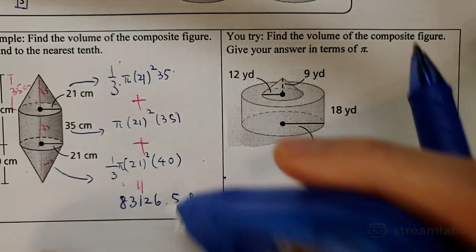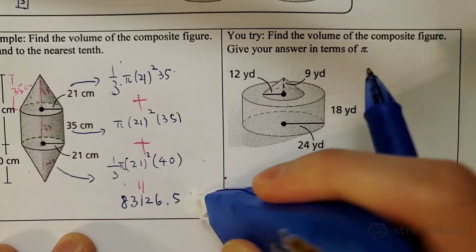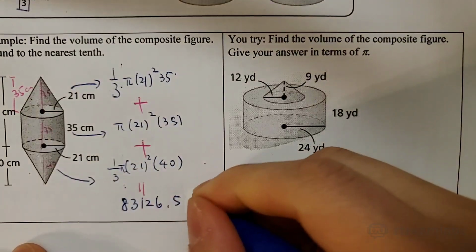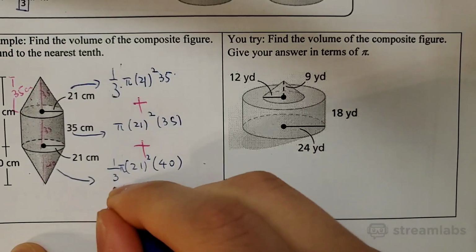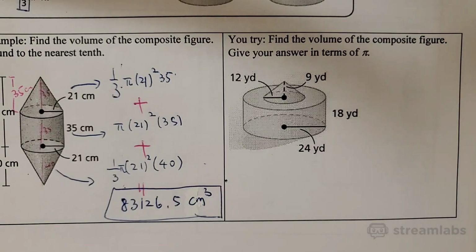I always get the wrong units. Centimeters cubed. Make sense?